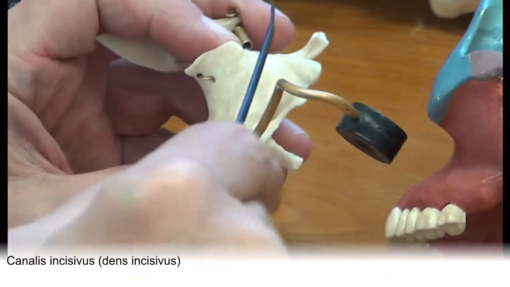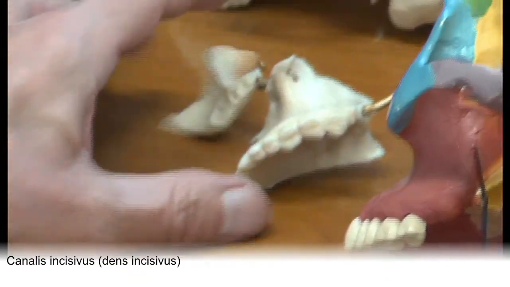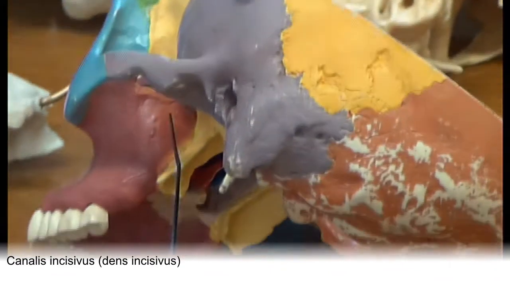And on tuber maxillae we can find very small foramina.